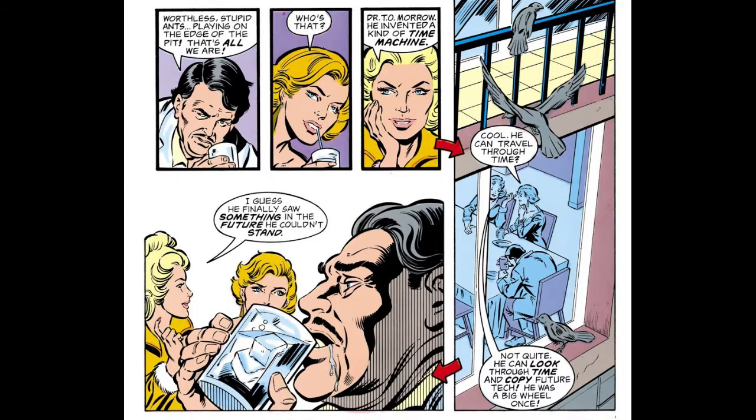Now, if we rewind the clocks back to 1988 for The Flash Volume 2, issue number 19, we get to see a different side of T.O. Morrow, Tomek Ovadia Mora, where one of the times he looks into his computer to gaze into the future, he found something that broke him and left him being a shell of his former self. We see him at the Rogues Gallery party, and the only time we really see him is when he starts drinking, saying how useless everything is.